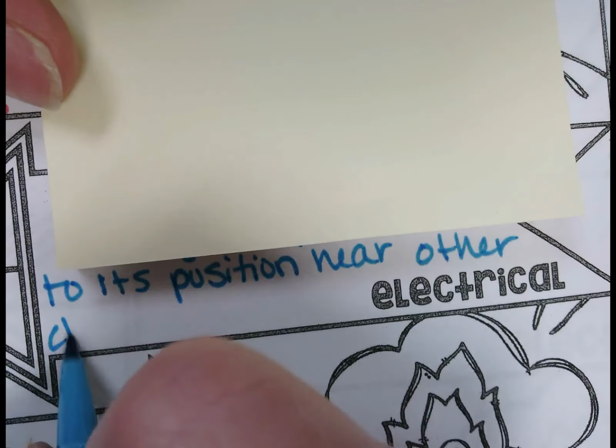It is released during reactions and phase changes. So remember phase changes: freezing, melting, condensation, evaporation, sublimation.